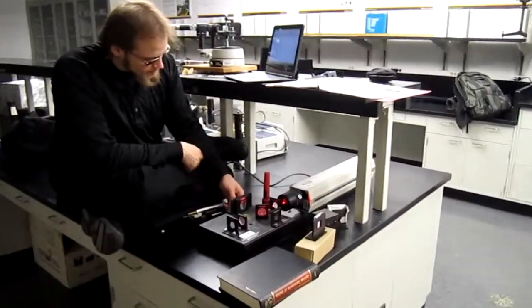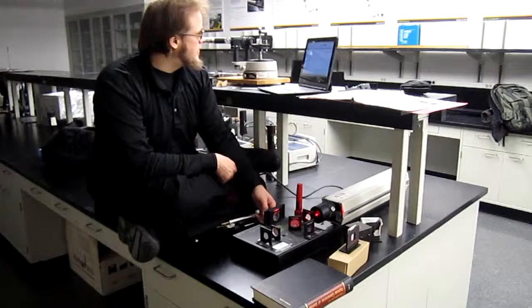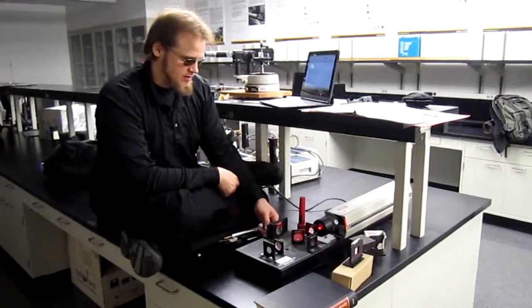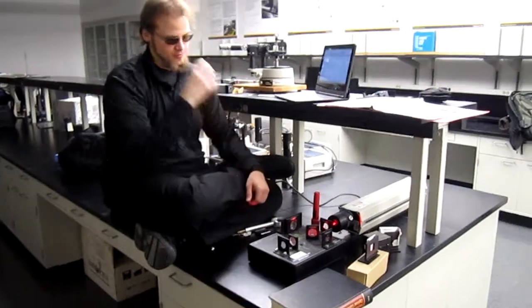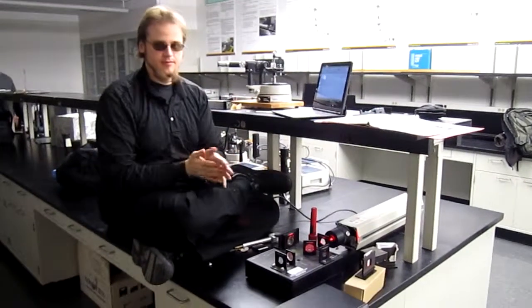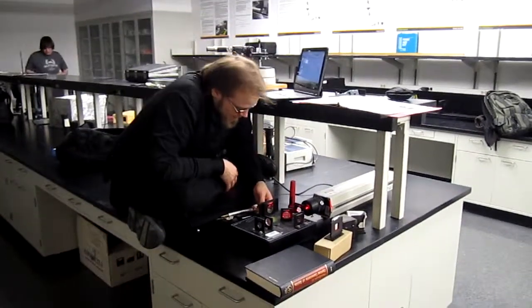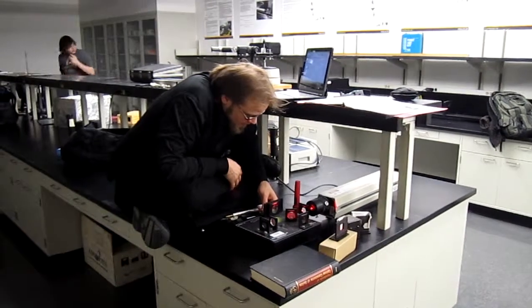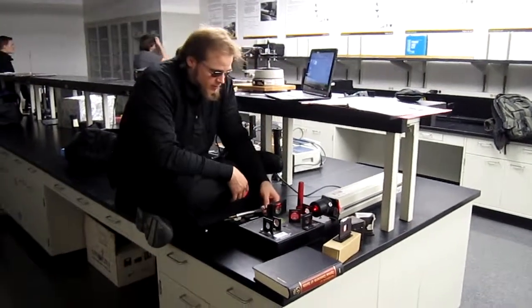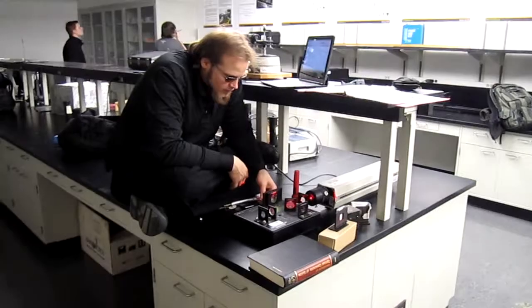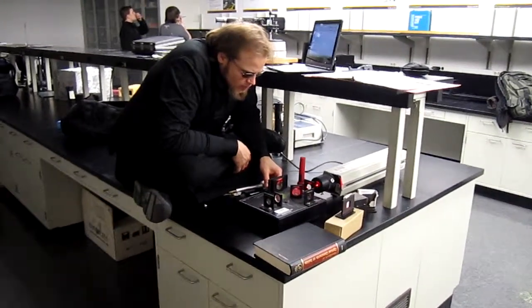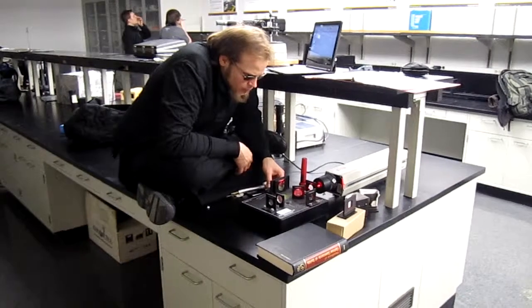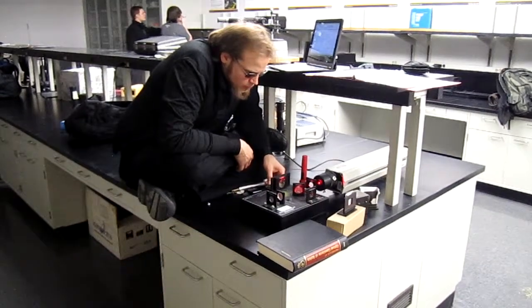And from that, we're able to calculate the wavelength of the light going through. So I'm going to zero back out now. There we are. And I'm going to do a measurement. So the step you just did was 5, right? Okay. Yeah. So the next two are basically calculations.